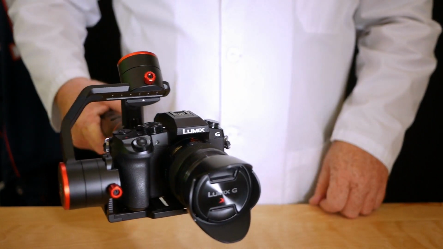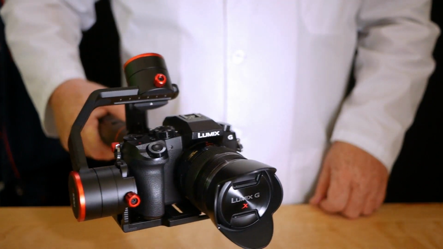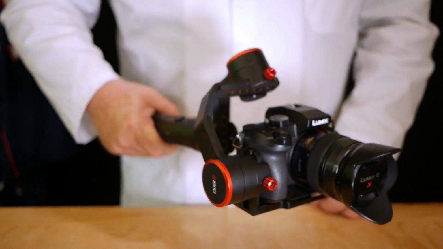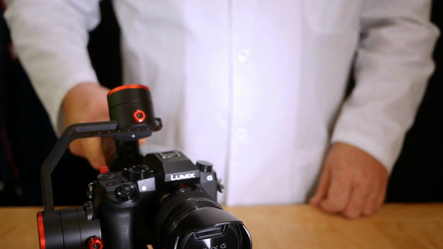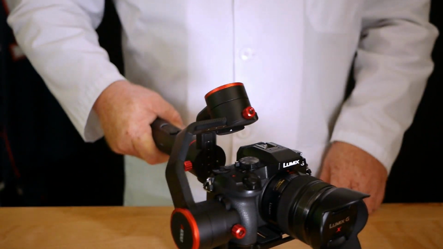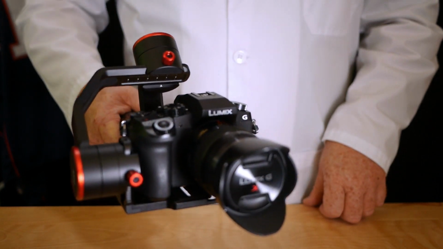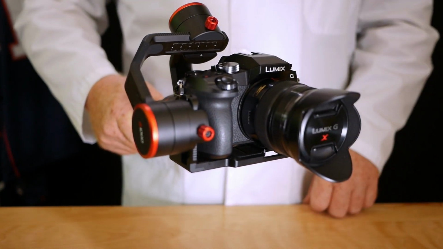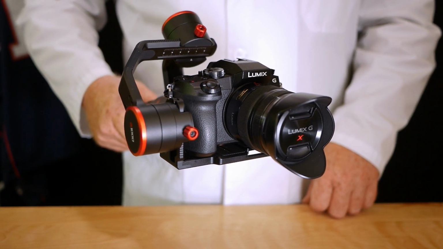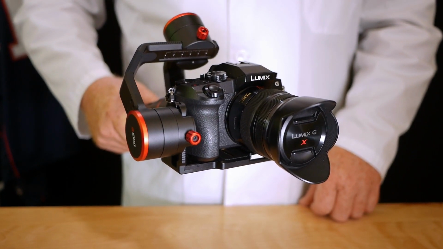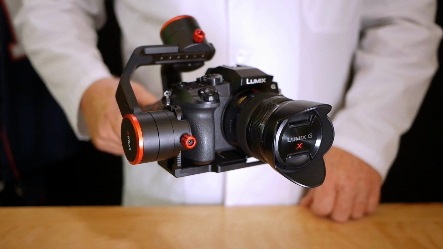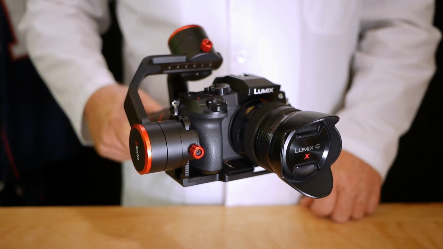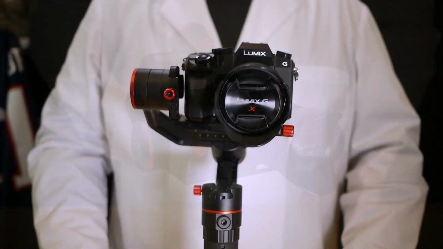So you can do like this, do like this, do like this. You can film with every angle that you want, but now it's locked up at this position. And this is why it's pretty cool, because with one touch of a button, the gimbal will automatically lock. So I'm going to show you next the other cool functions of this gimbal.